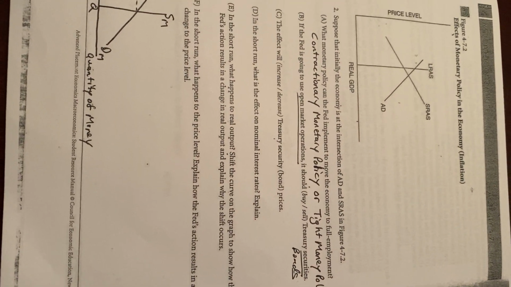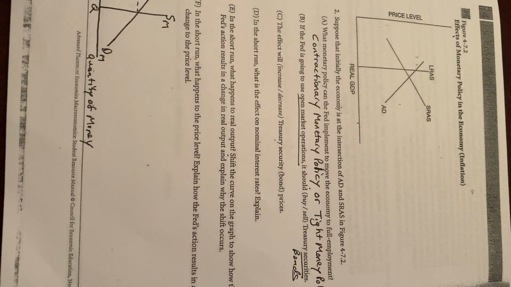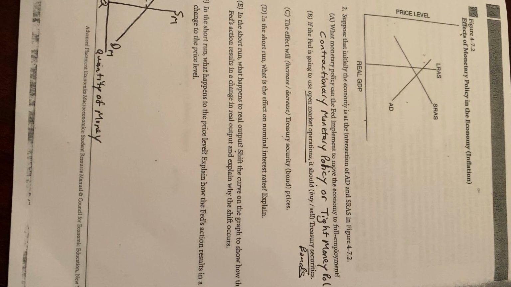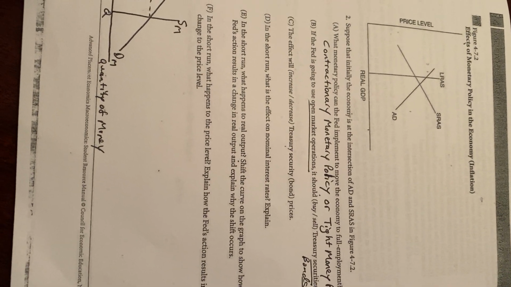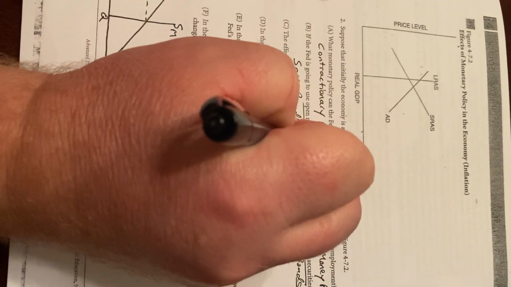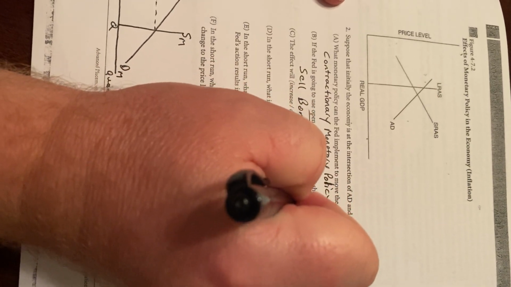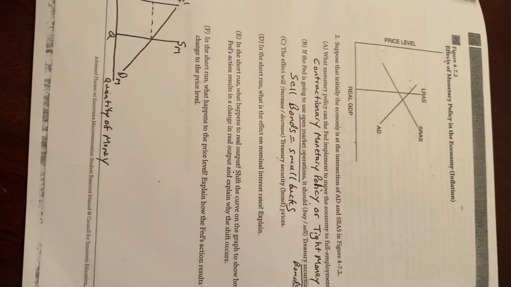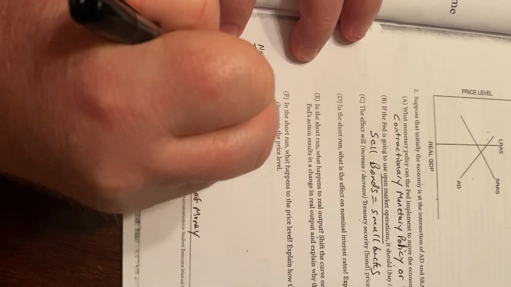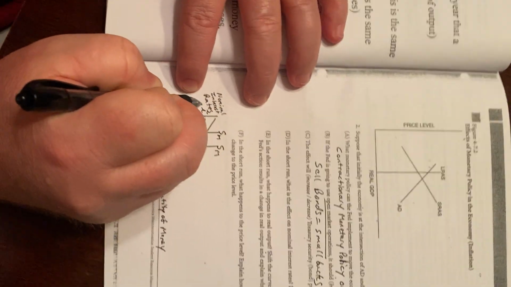So we taught you a way to think about this. Remember, buy bonds equals big bucks, sell bonds equals small bucks. So what do you think they would do? Buy or sell bonds? Think about it for a second. Well, they would sell bonds equals small bucks because they want to decrease the money supply because of inflation. Well, let's look down here to kind of see what's going on. The money supply would decrease, and this, of course, raises interest rates.